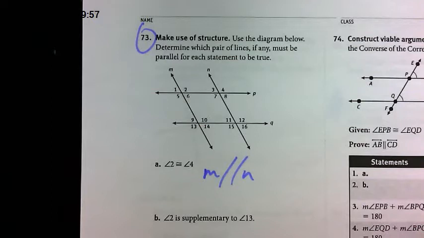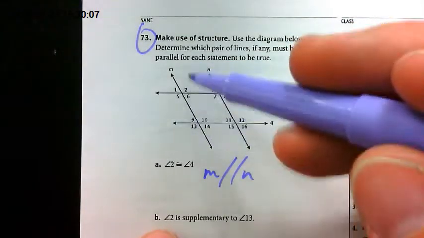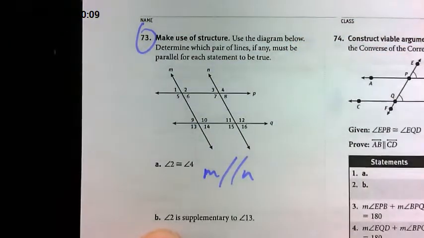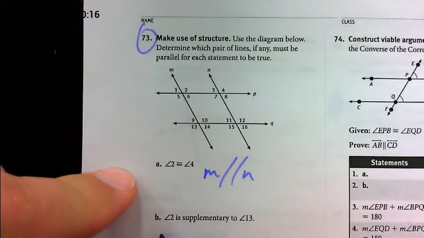Determine which pair of lines, if any, must be parallel. So, in order for this statement to be true, you'd have to have more than just the lines being parallel. You'd have to have P and Q parallel, but then you'd also need M to be perpendicular to one of those.